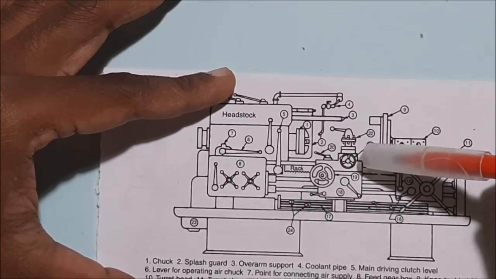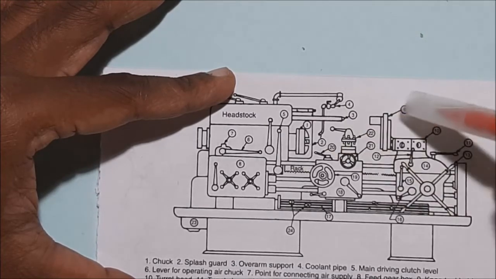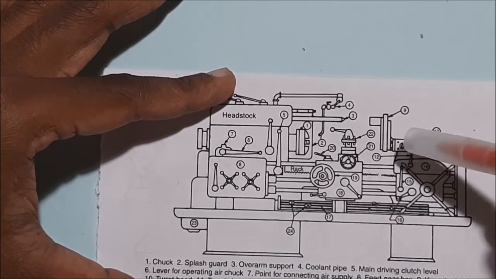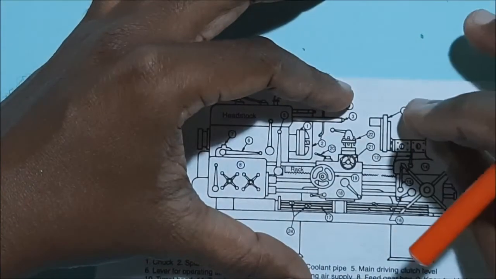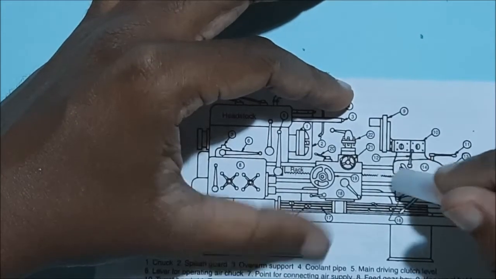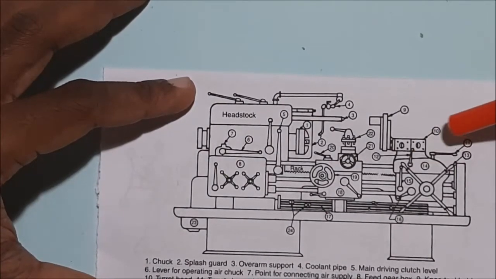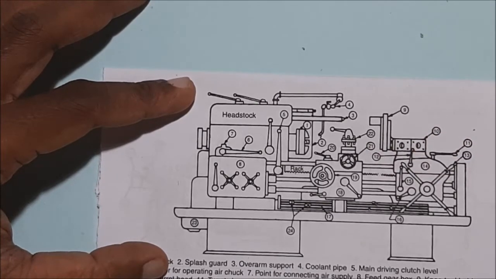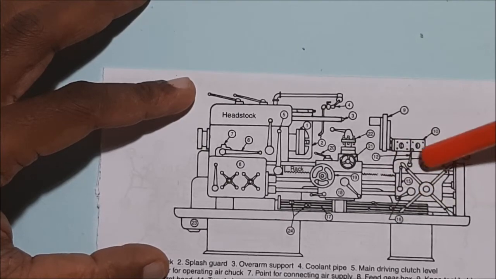In the rear, there is also a tool post. Another tool can mount on that tool post. Then here, the main feature of this turret lathe machine is this assembly. In a normal engine lathe, there's a tailstock here, but here there's this assembly instead of the tailstock. This component is called the turret head. Then this one is called the turret saddle.